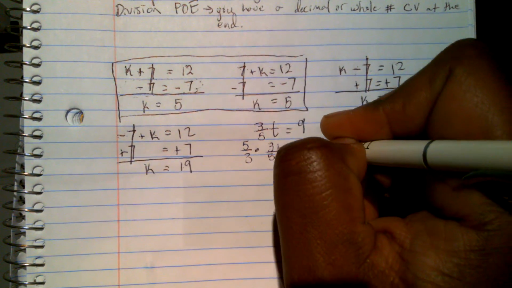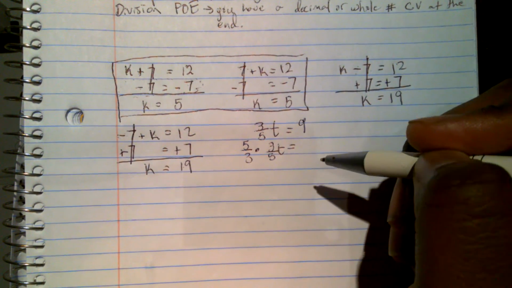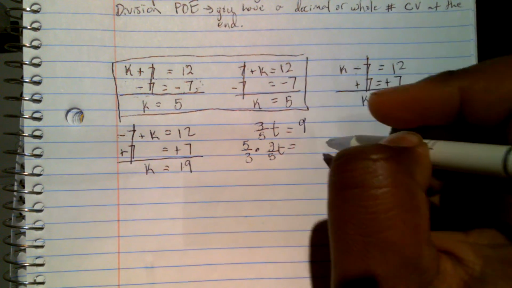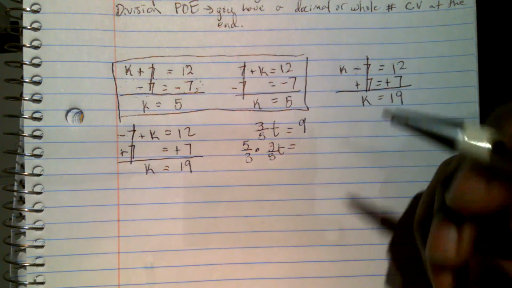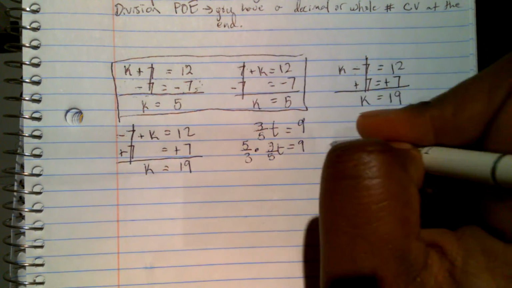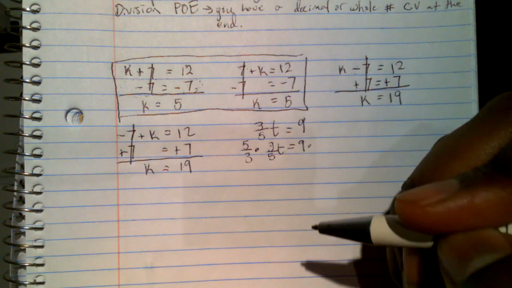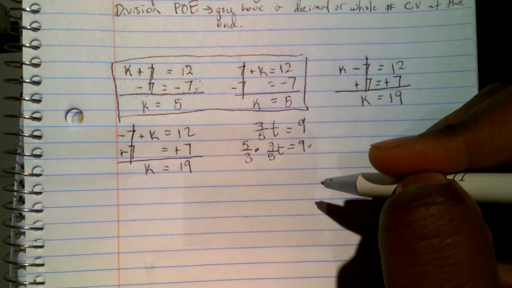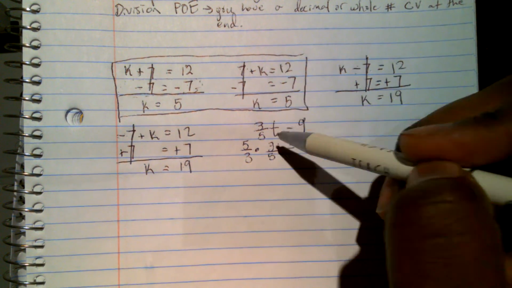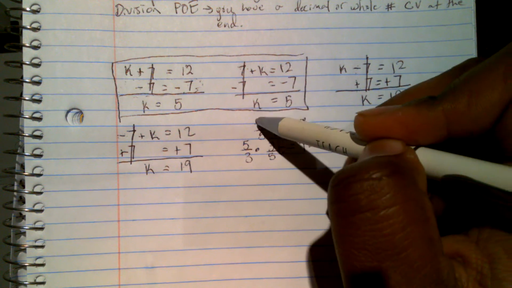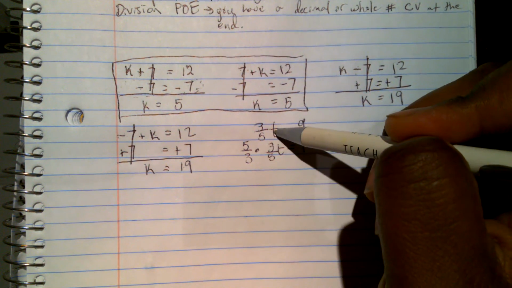And this is why I say use the multiplication property of equality for problems where you have a fraction as the coefficient in the coefficient variable pair. So notice the coefficient is the number 3/5 and the variable is t.